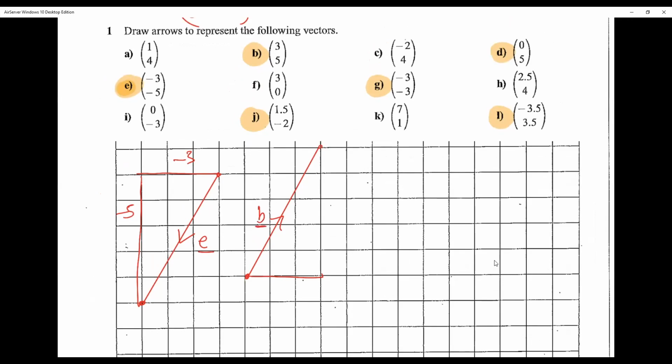Okay, now remember, this part of the drawing you can put in dotted or really light. That's not part of the answer. The answer is actually what we have drawn right now. So if I was going to do G, -3, -3, I'm going to move back by 3 and then down by 3.